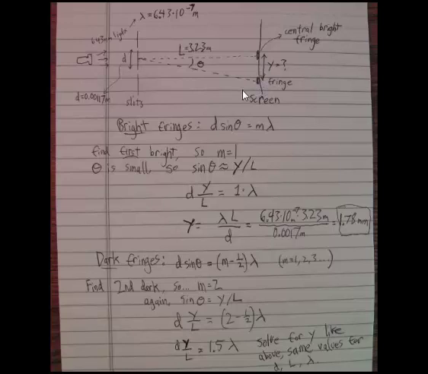Anyway, for bright spots or bright fringes, we have this equation. It's the one without the half in here, and that is for the two-slit interference patterns. So for the bright spots, it's pretty easy. Your first bright spot is, set m equal to 1. Your seventh bright spot, set m equal to 7.